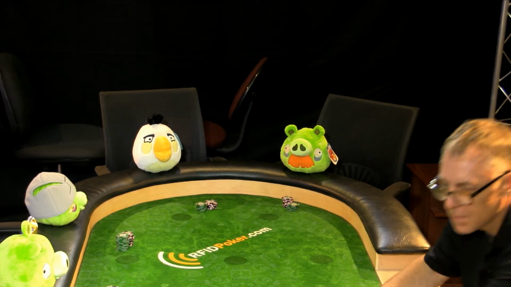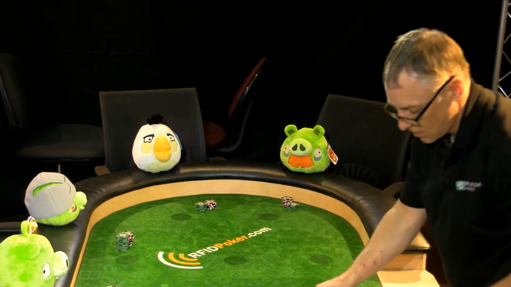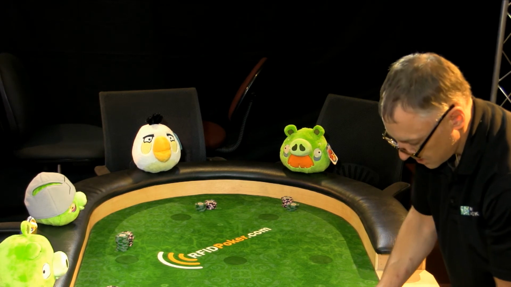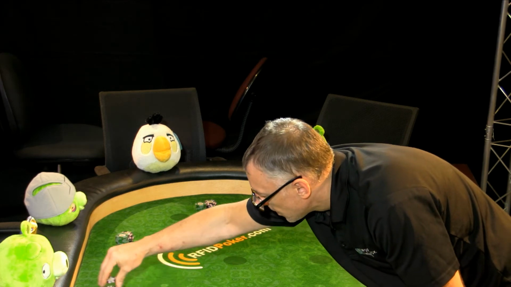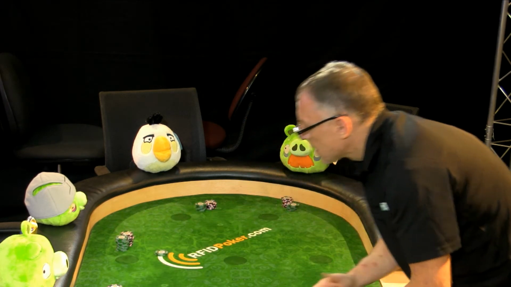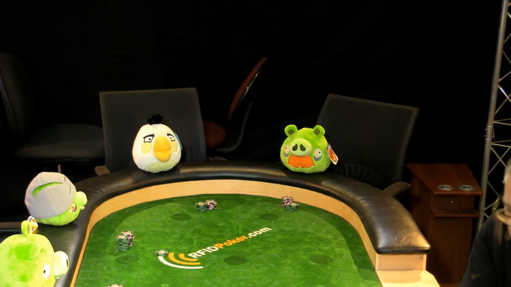All right, the button does move. King is the small blind. Helmet is the big blind. First to act will be white.